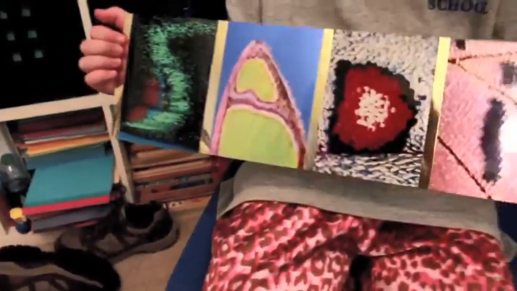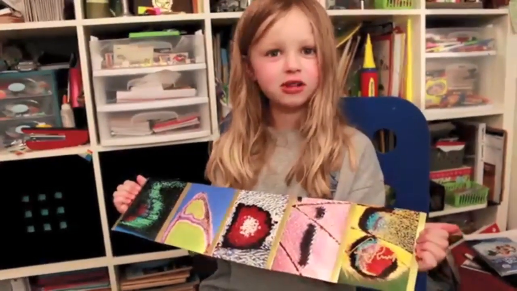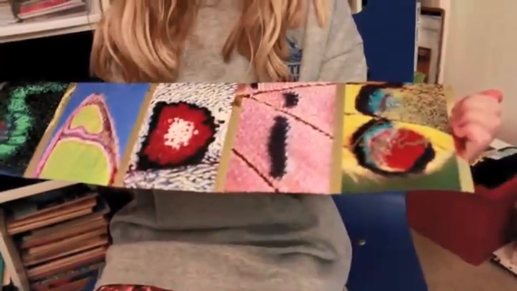What do you think is so beautiful about butterfly scales? That they change colors and all of them are not the same color. Oh, they're not? So what do you have here? A sign that has my name on it.